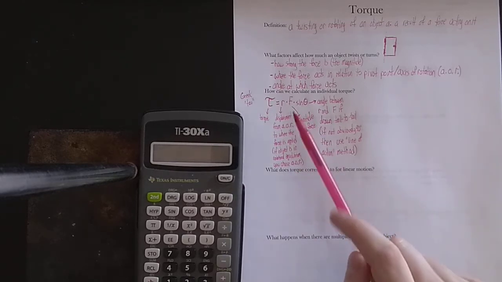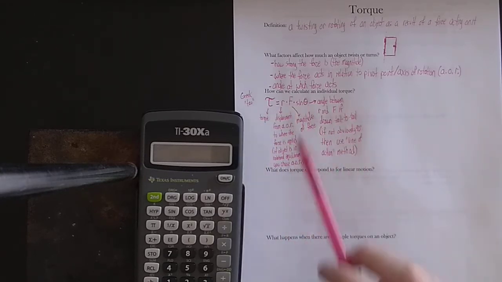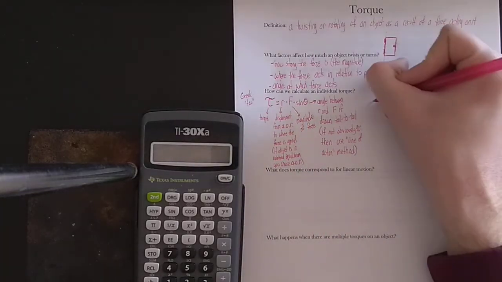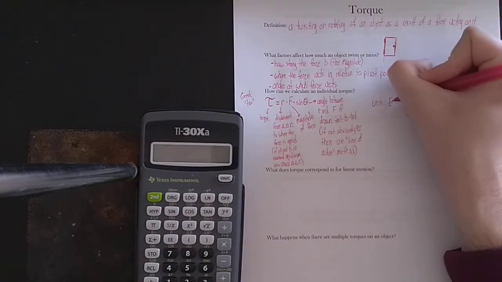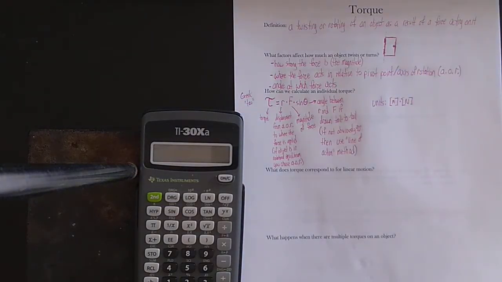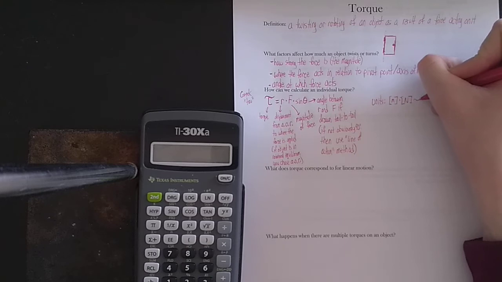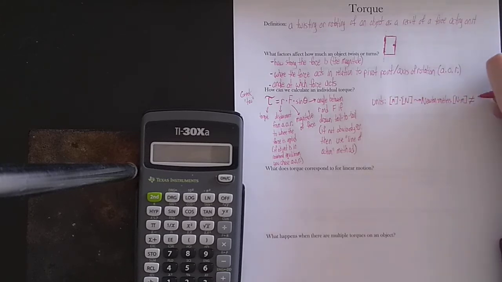Okay, so the equation itself is pretty simple. Torque equals R, the displacement from axis of rotation to where the force acts, times the size of the force, times the sine of the angle between R and F. The units of R, the displacement, are meters. Units of force are newtons. And theta is measured in degrees, but sine of theta just gives you a number. So the units are meters times newtons, or what we really refer to as newton meters, N times m. One note of caution: they are not equal to joules.